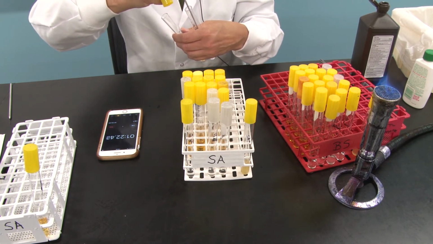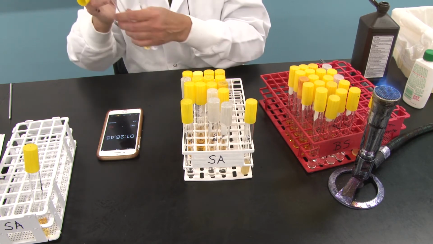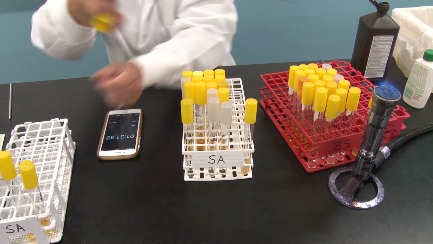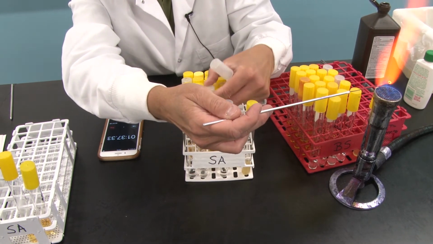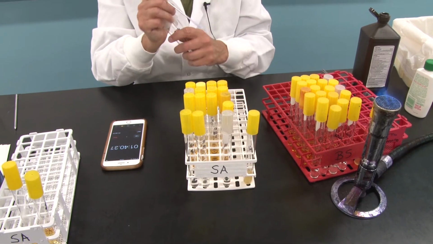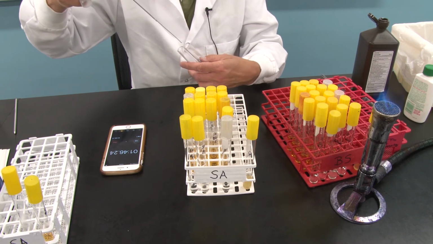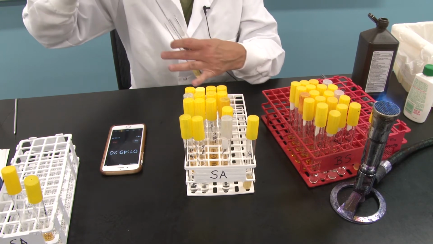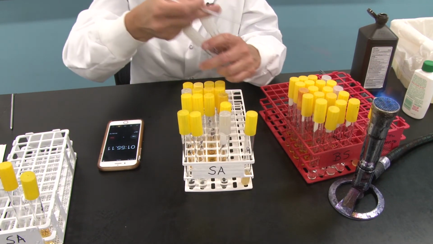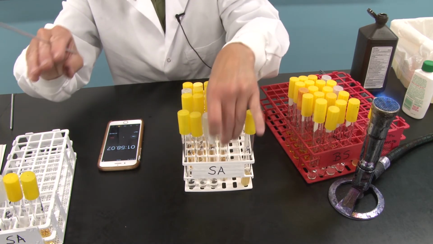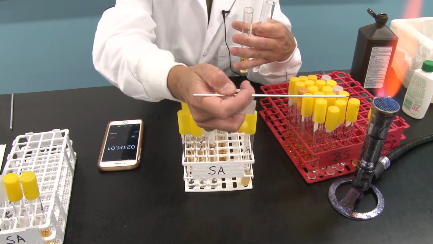Transfer from the hand sanitizer over to the nutrient broth. Put the lid back on, transfer that over, flame my loop. While I'm flaming that, I'm going to grab the next set. Go ahead and transfer from the bleach over. One loopful, flame my loop, get that tube set aside, grab the Bactine. Did you guys see how this is going? Okay.